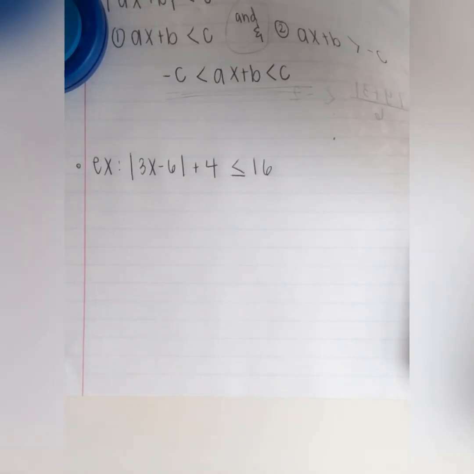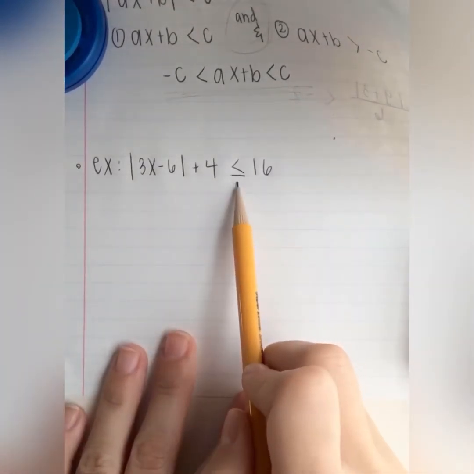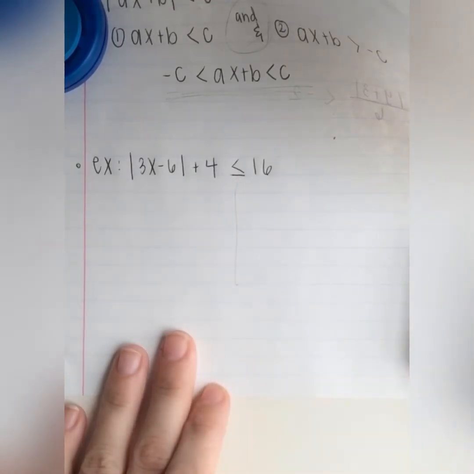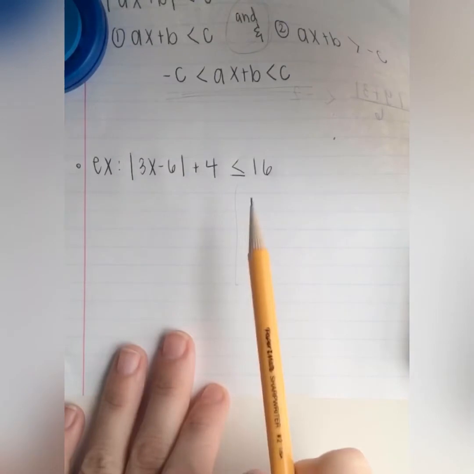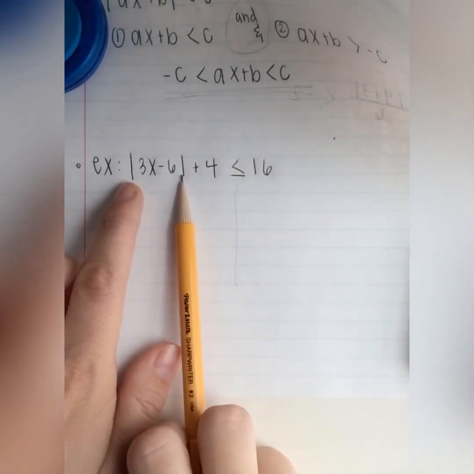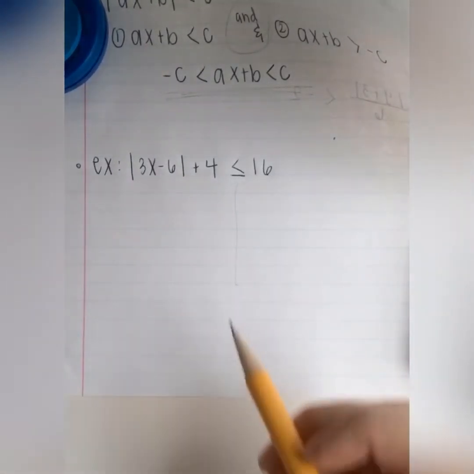All right, so first things first, with absolute value, you always want to isolate your absolute value. So here's our inequality. That's always what's going to separate our left side from our right side, okay? If you notice on our left side, our absolute value is not isolated. It's not all alone on this left side. We also have this plus 4. So first thing we've got to do is isolate it.